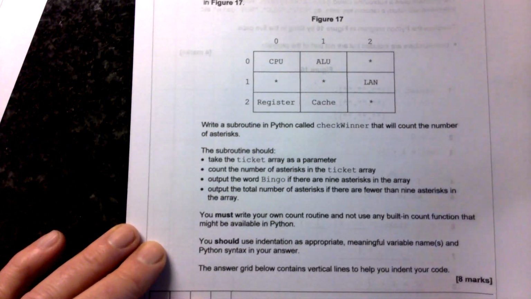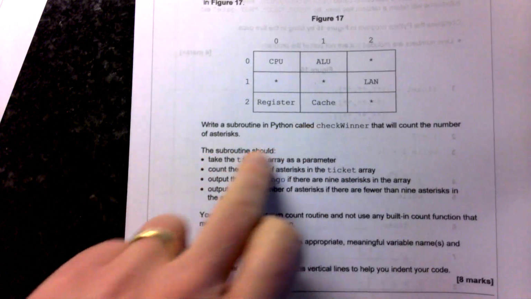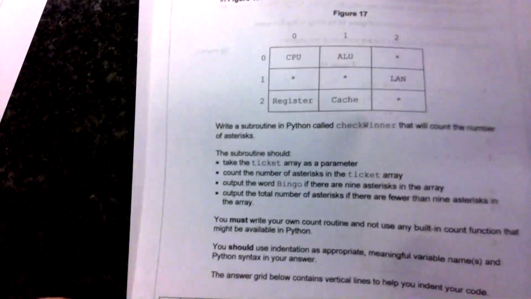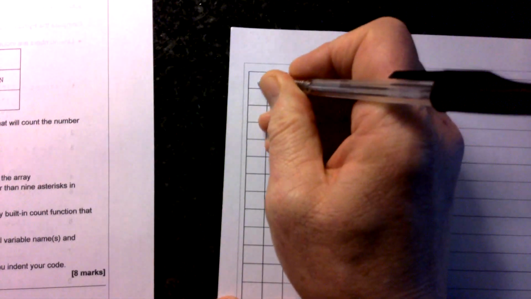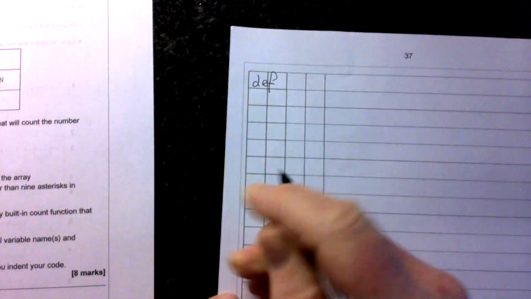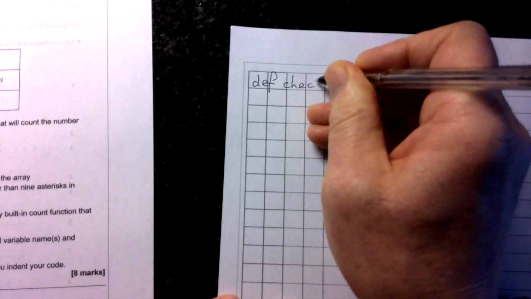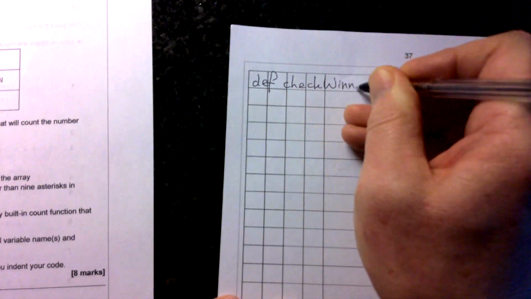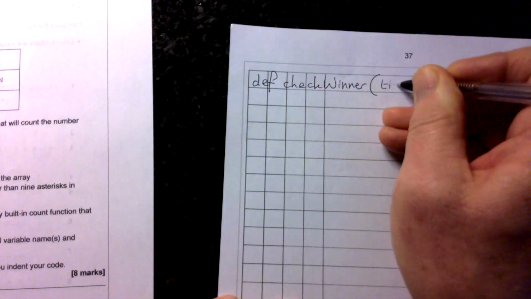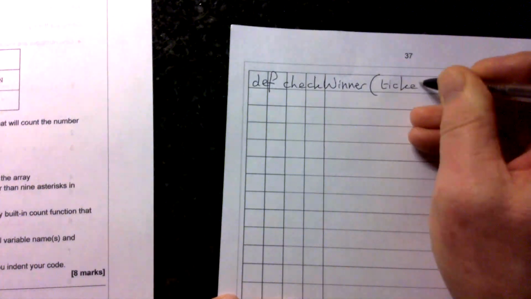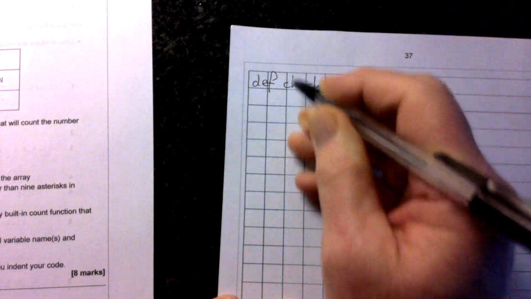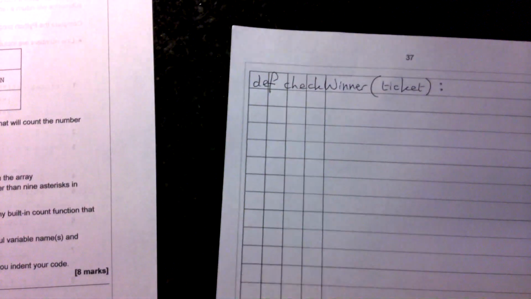Okay, so let's take that one thing at a time. We need a subroutine called checkWinner that takes the ticket array as a parameter. Now I'm going to work on this big blank sheet here rather than the little bit at the bottom, but as we've said before, don't be frightened by the fact that they've got so many lines on here. Def, remember, is how we create a Python function, and we're told we've got to call it checkWinner, and it has to take ticket as a parameter. Colon, and don't forget now, everything after this will be indented.